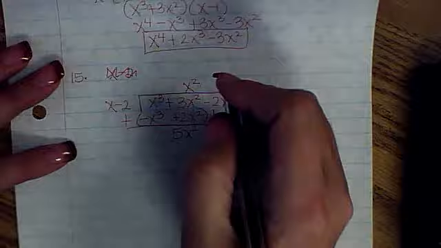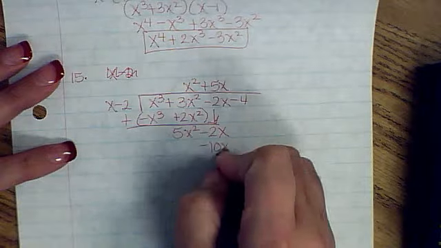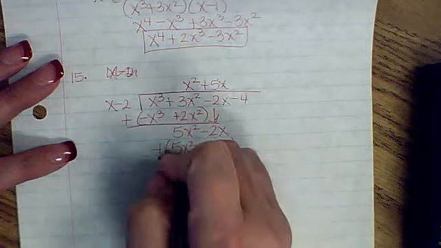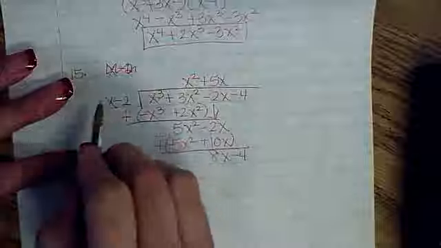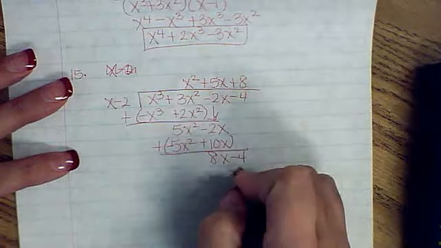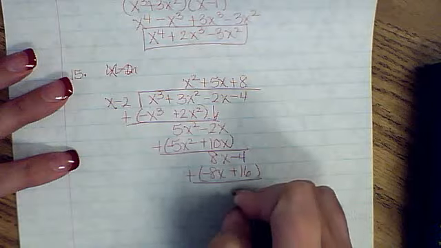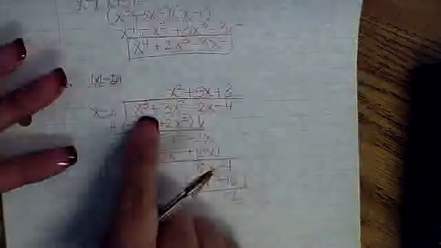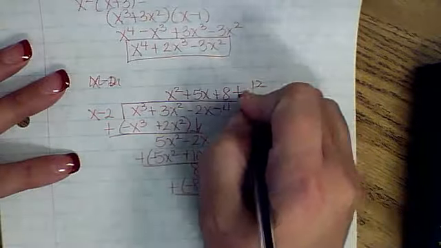x times what is 5x squared? 5x. Multiply negative 10x, 5x squared, parentheses, minus sign, change, change, change, and you get 8x minus 4. x times what is 8x? 8. 8 times those, negative 16, 8x, minus sign, parentheses, change, change, change, and you get 12. At this point, you're done doing all the work. You have to write your answer. So it's x squared plus 5x plus 8 plus 12 over x minus 2.